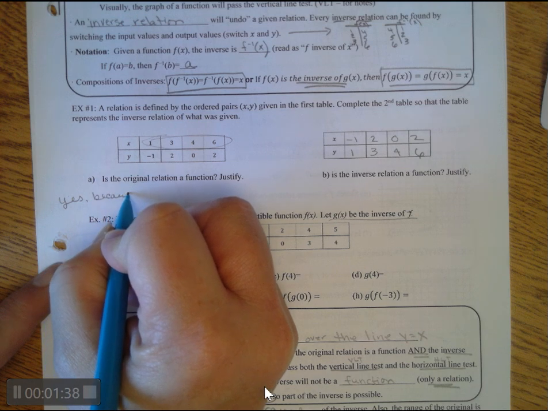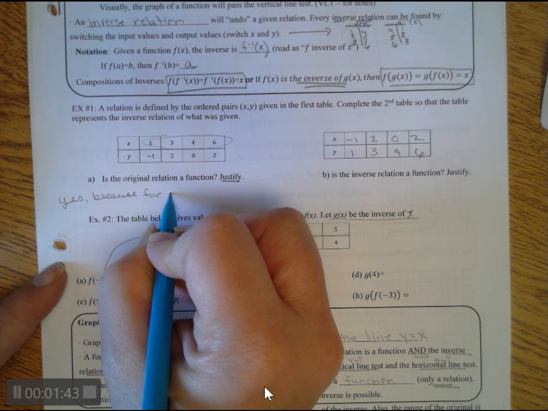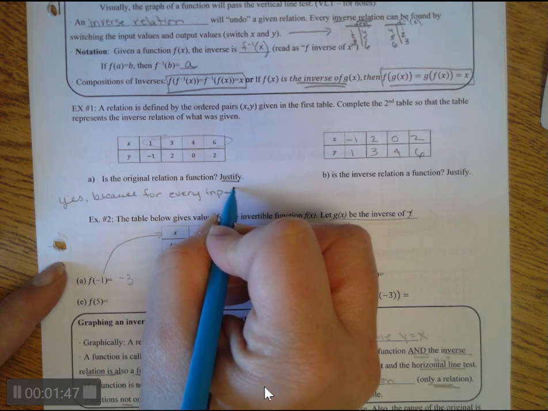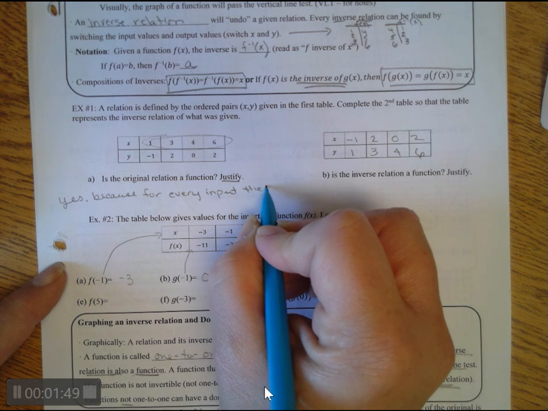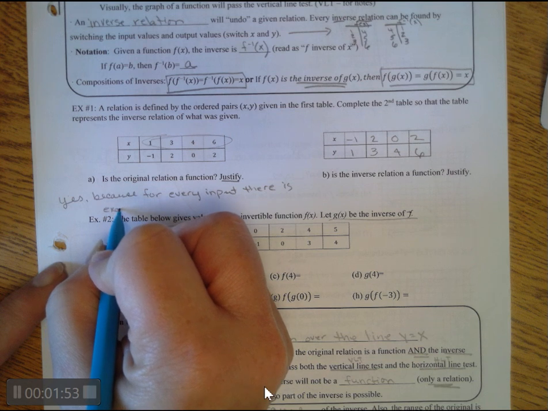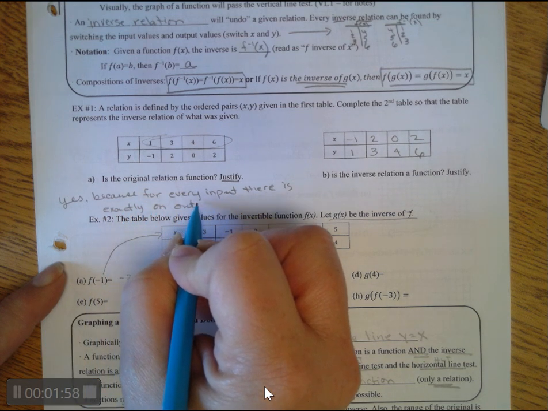because it says to justify, because for every input there is exactly one output.